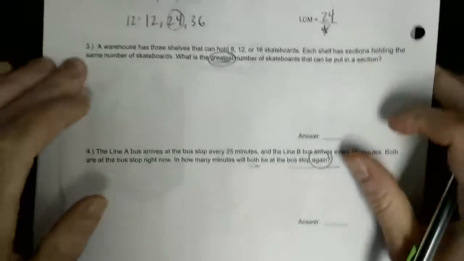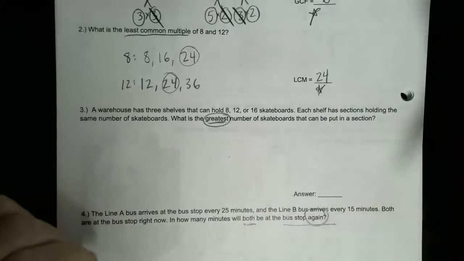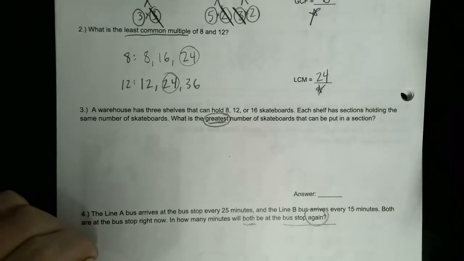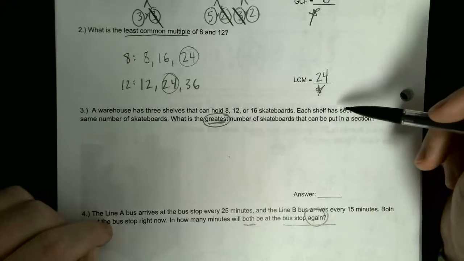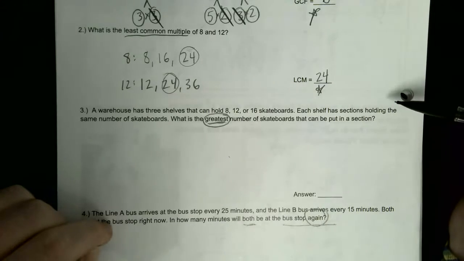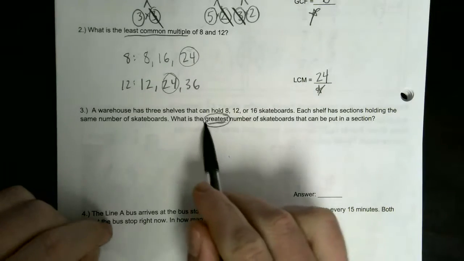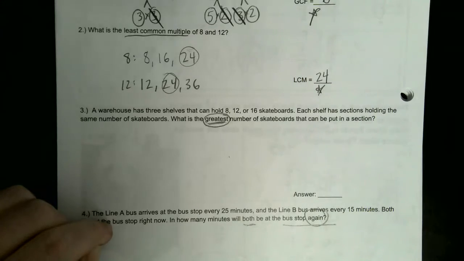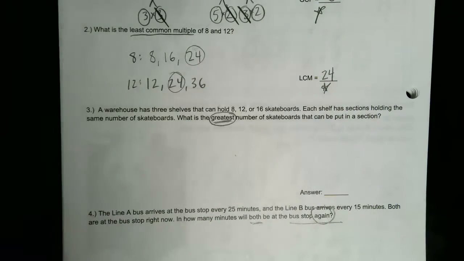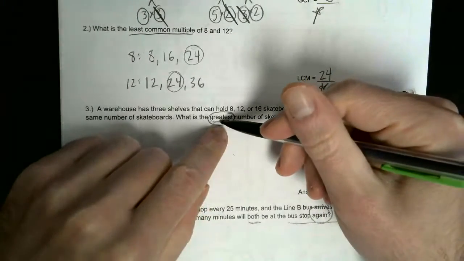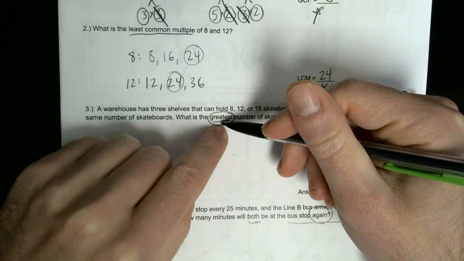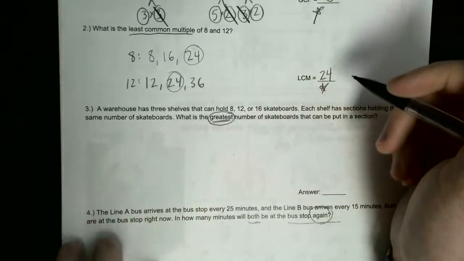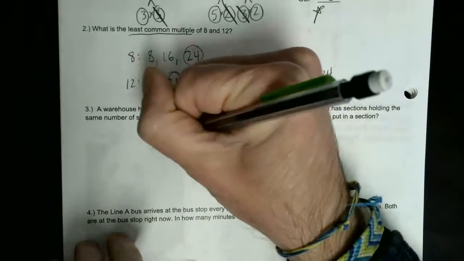All right, I did give you quite a big hint on this word problem here on the previous video. It says a warehouse has 3 shelves that can hold 8, 12, or 16 skateboards. Each shelf has sections holding the same number of skateboards. What is the greatest number of skateboards that can be put in a section? This is greatest common factor. So again, if it says the most or the greatest, that is an indication that it's probably greatest common factor. So we're going to set these up to break them down.